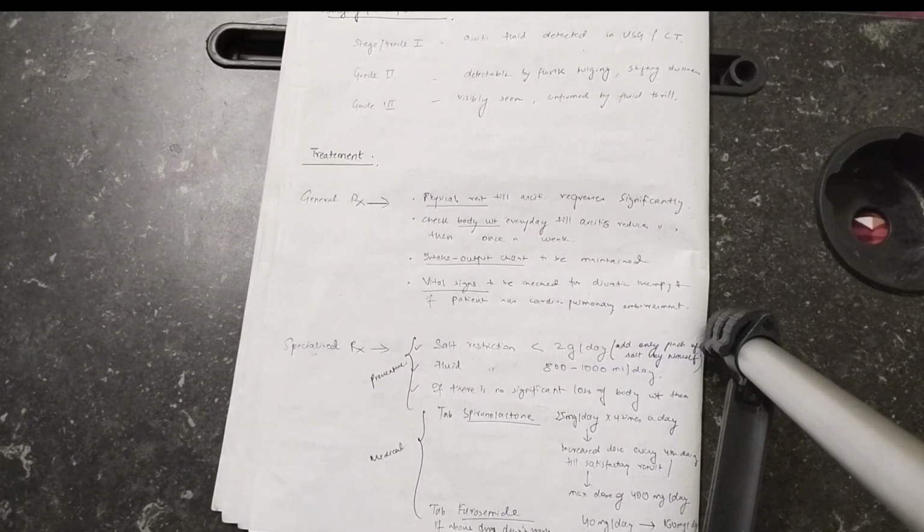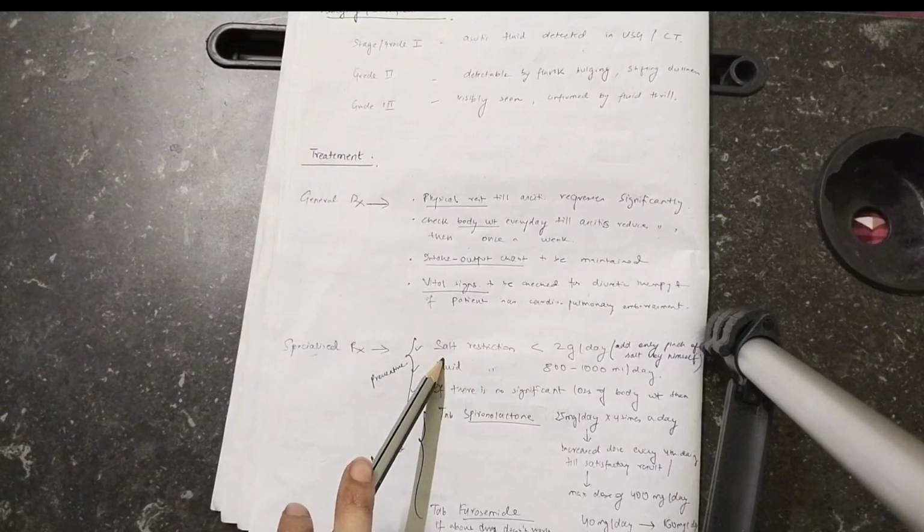What is special about the ascitic treatment? There can be non-pharmacological advice, there can be medical advice, there can be surgical advice, and there can be definite management. Preventive or non-pharmacological advice is salt reduction to less than 2 gram per day. Fluid restriction, that is 800 to 1000 ml per day. And you have to check if there is any significant loss of body weight.